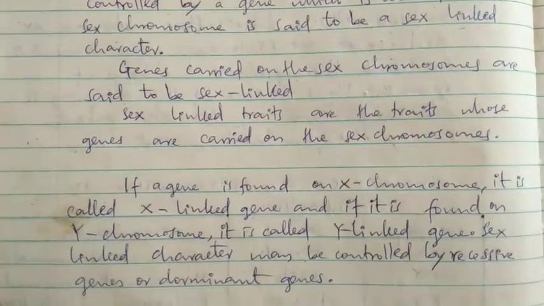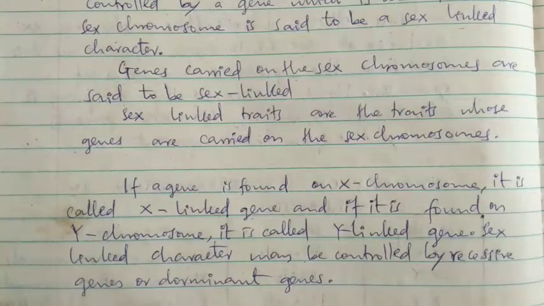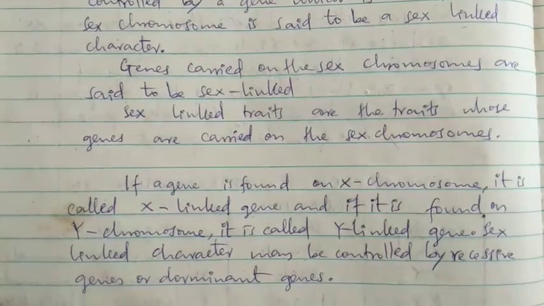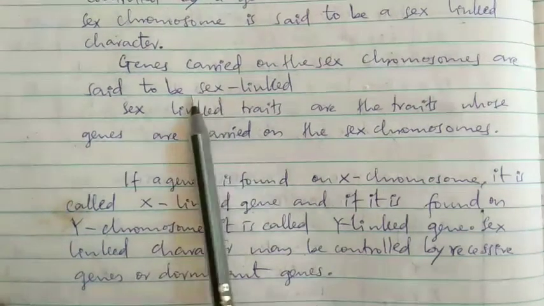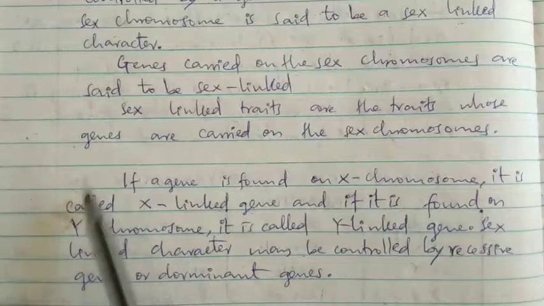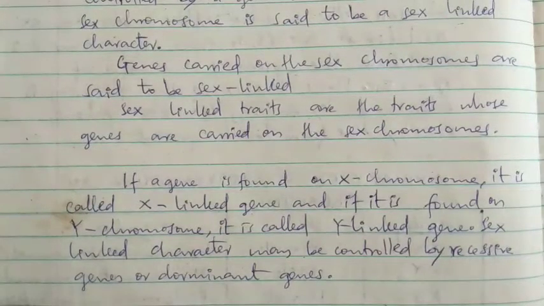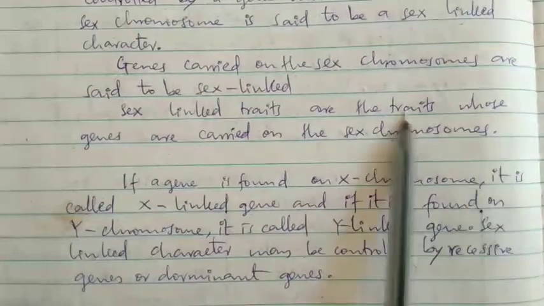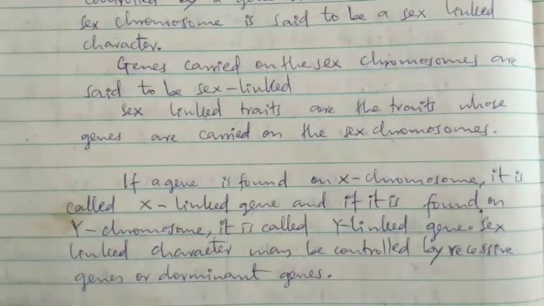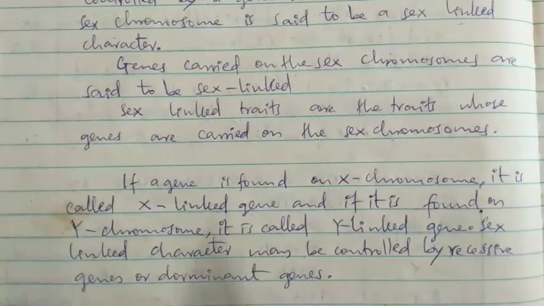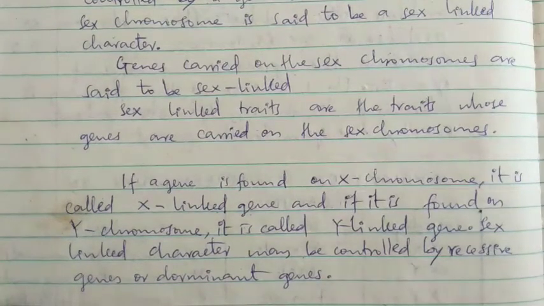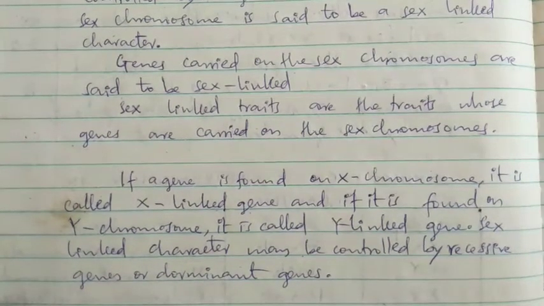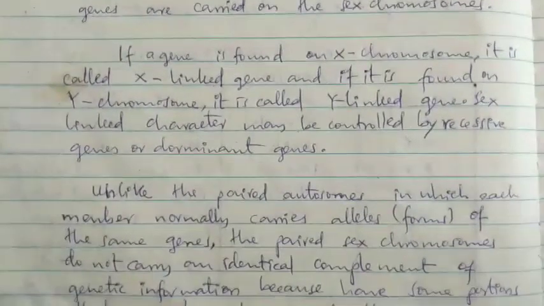Kwa hiyo ni trait ambayo inakuwa controlled na gene, lakini ile gene imebebwa kwenye sex chromosome, imekuwa linked. Unaona, gene imepata lift kwenye sex chromosome. Genes carried on sex chromosome are said to be sex linked, zinaitwa sex linked. Sex linked trait are trait whose genes are carried on the sex chromosome. Ni zile trait ambazo genes zake zimechukuliwa kwenye sex chromosome.